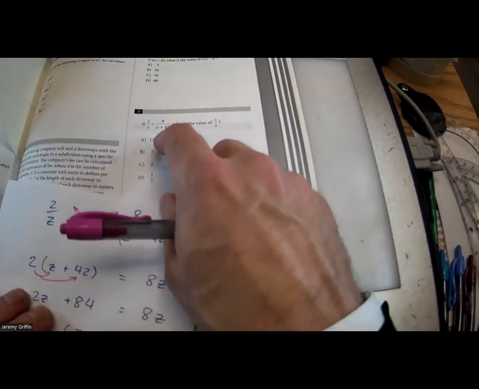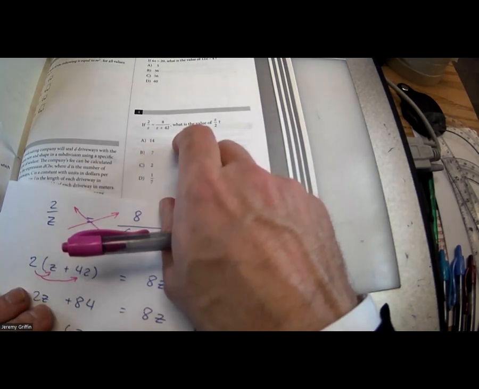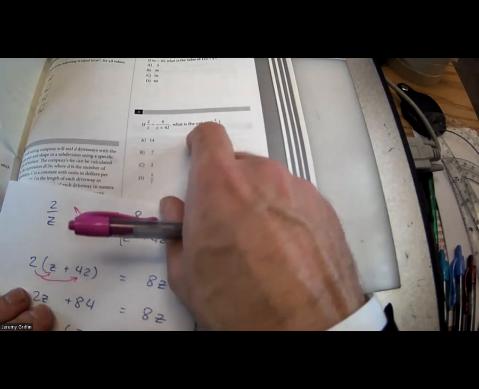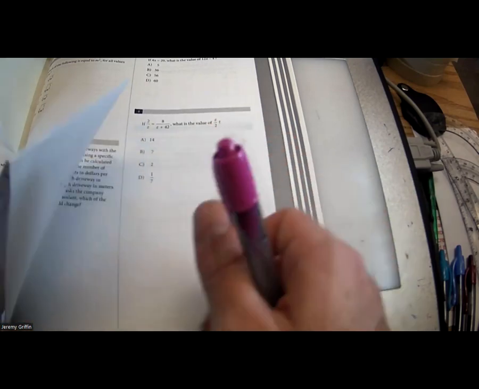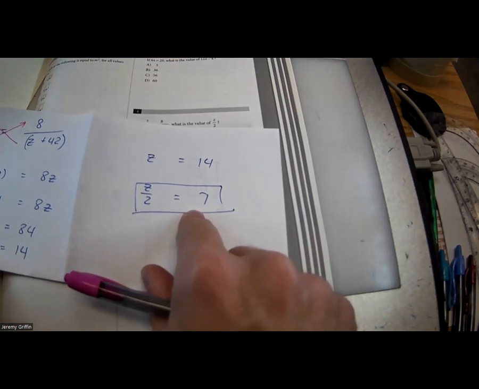Now they did offer an option for 14, but that's them being evil, right? Because that's not the answer. They don't want z, they want z over 2. So you have to do one less thing. Divide by 2, and that should bring you to 7. That's good.